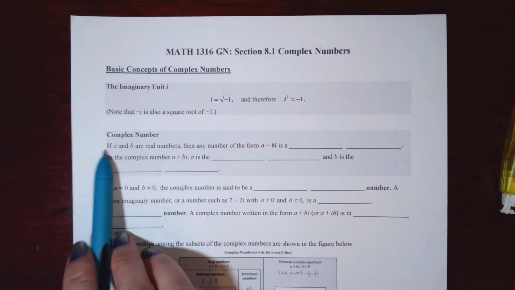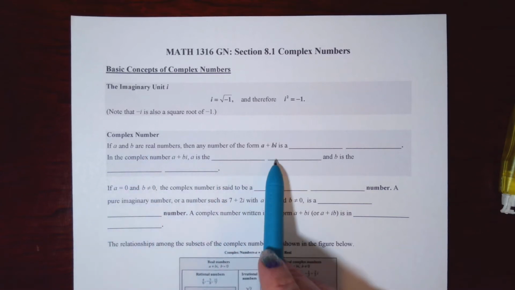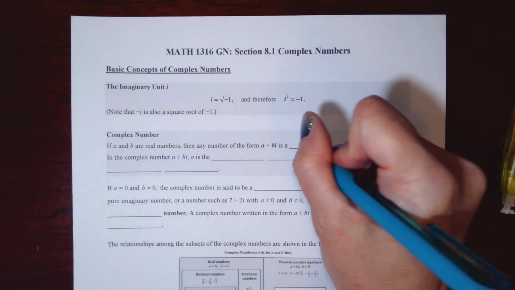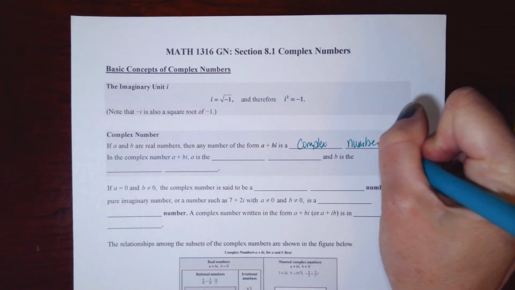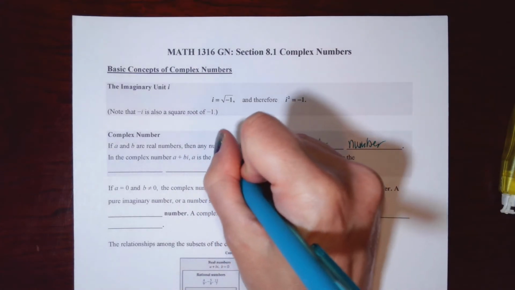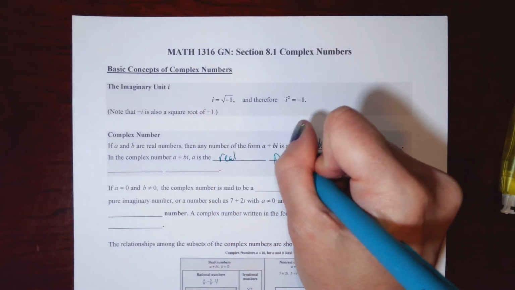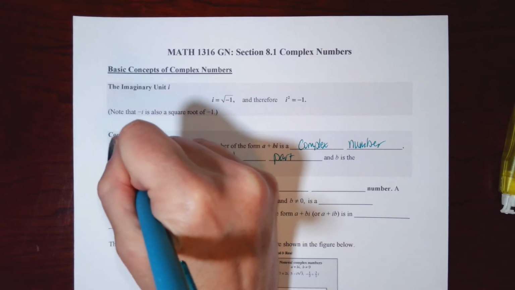Okay, a complex number. If a and b are real numbers, then any number in the form a plus bi is a complex number. In this complex number, a is the real part and b is the imaginary part because that's the coefficient for i.